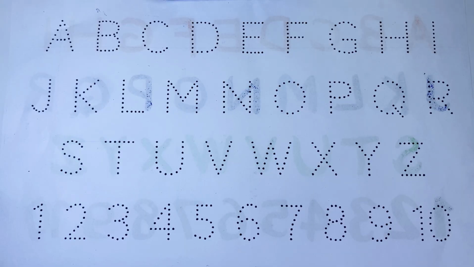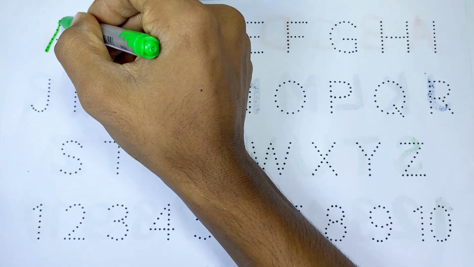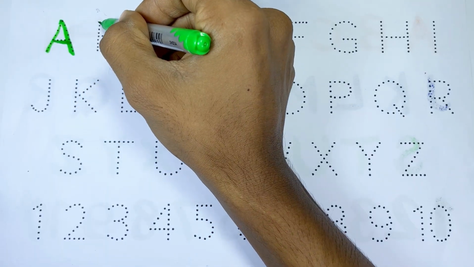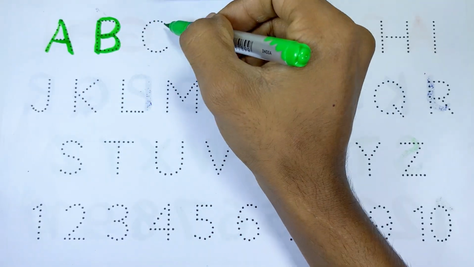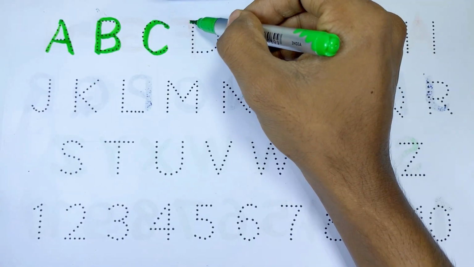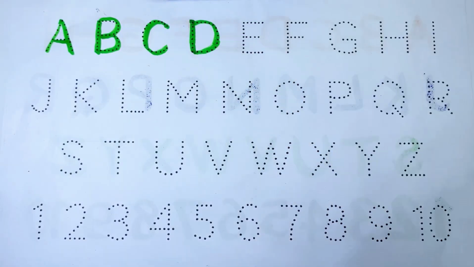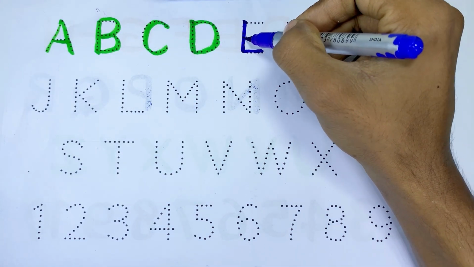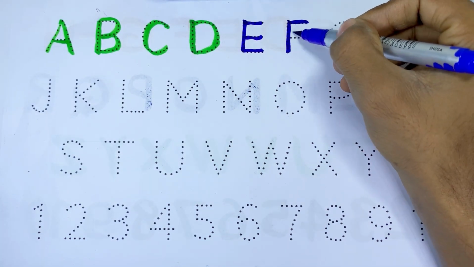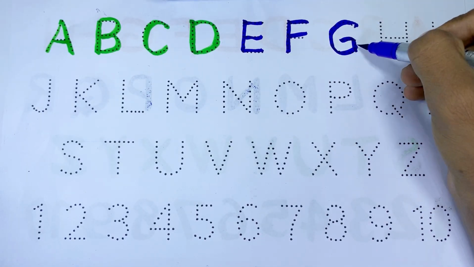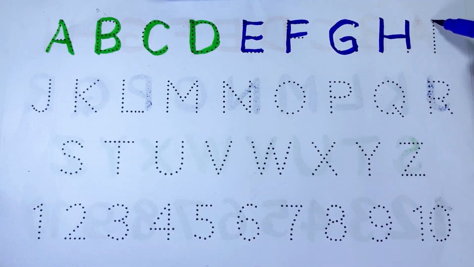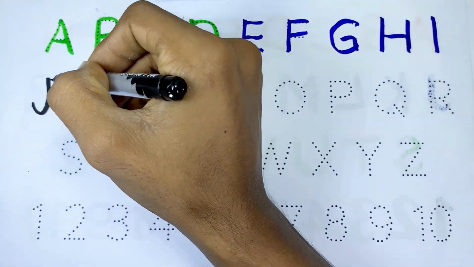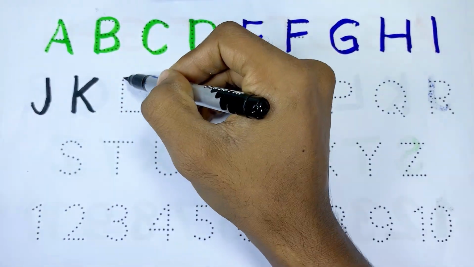Now you draw A. A for apple. B for ball. C for cat. D for dog. Now you draw E. E for elephant. F for fish. G for goat. H for helicopter. I for ice cream. Now you draw J. J for joker. K for kite.